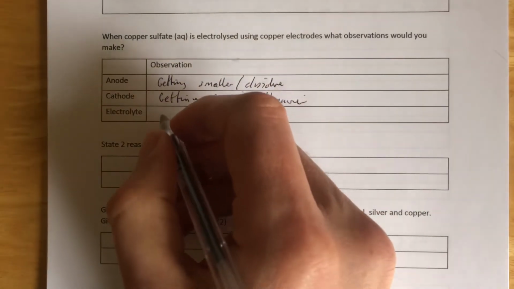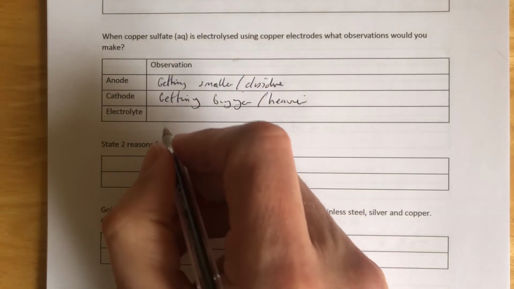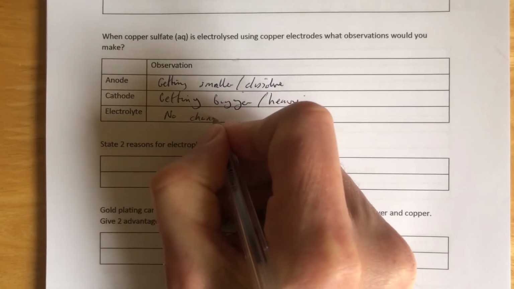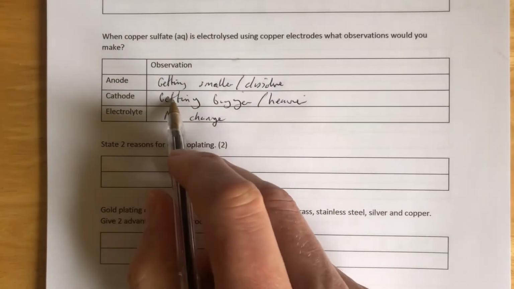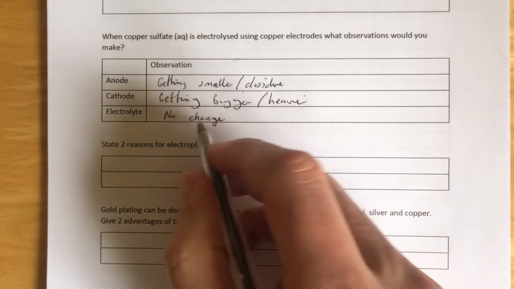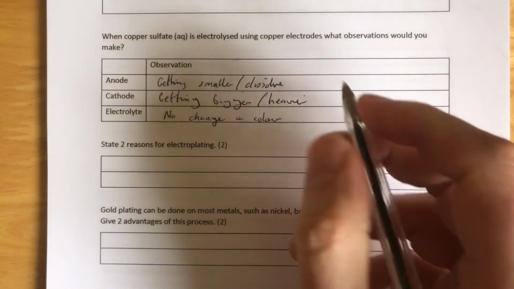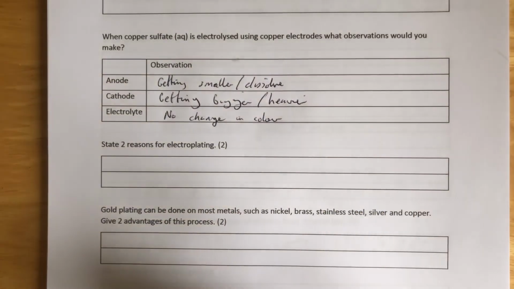The electrolyte, however, you would not see change at all. No change. Because as the copper ions are being lost at the cathode, they're being gained at the anode, so you would see no change in colour. The electrolyte would be a blue colour, copper sulfate. You'd see no change in that colour at all.